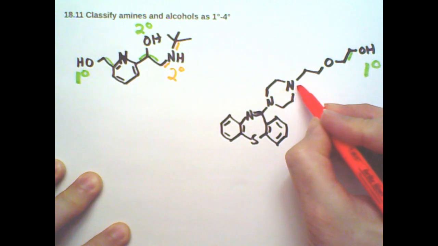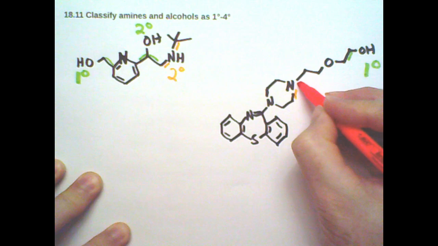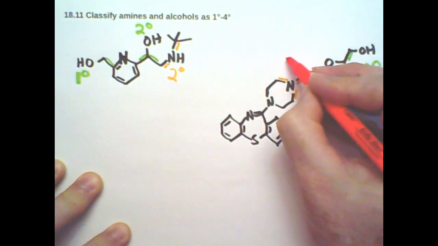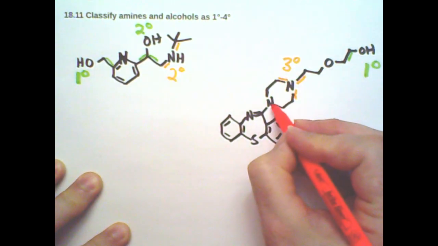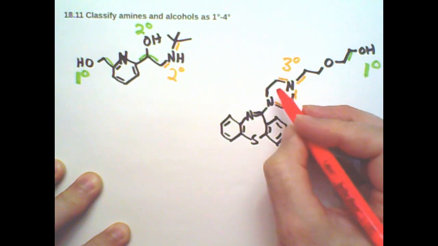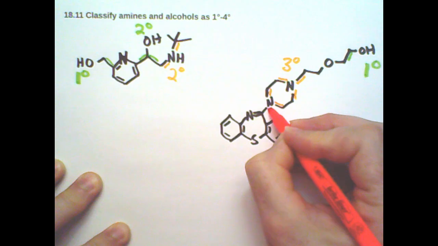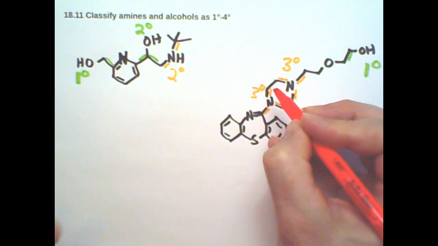Let's go to the right side on the next molecule, connected to 1, 2, 3, tertiary. This one in the middle, connected to 1, 2, 3, also tertiary.